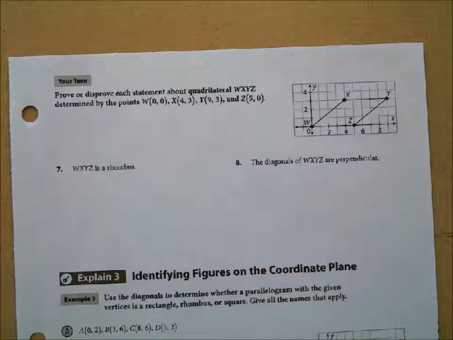All right. So again, it's your turn. You can pick whichever one you want. Pick 7 or 8, one of those two. Prove or disprove each statement about WXYZ. For number 7, prove or disprove that WXYZ is a rhombus, and for number 8, prove or disprove that the diagonals of WXYZ are perpendicular. Okay?